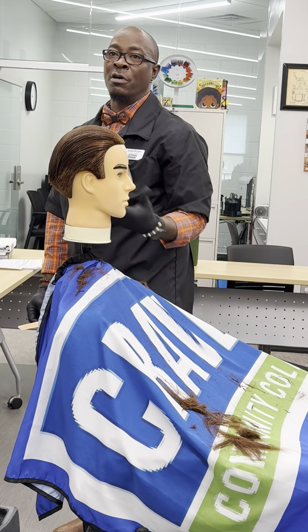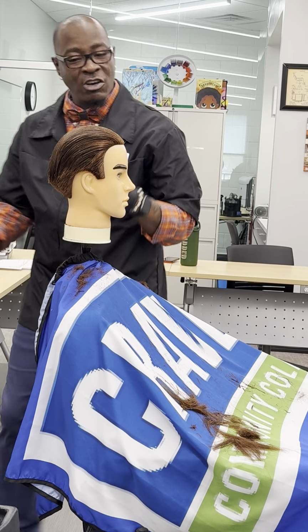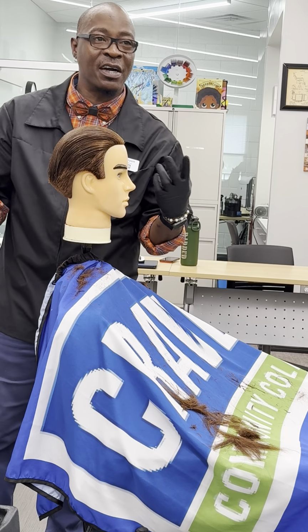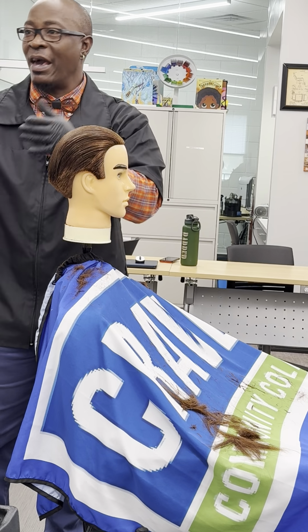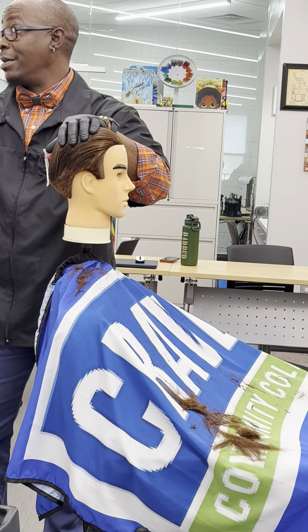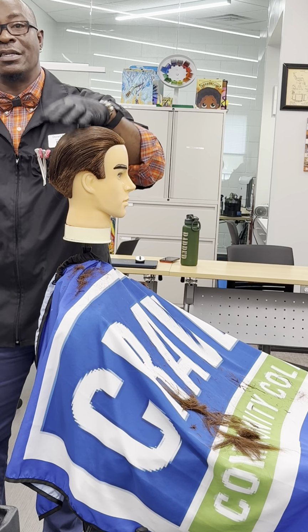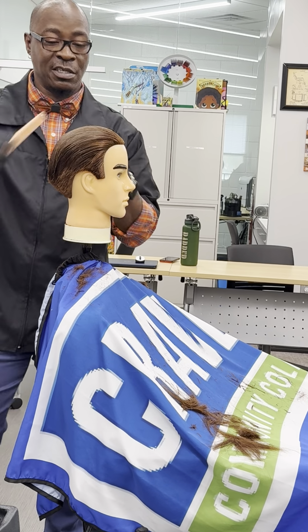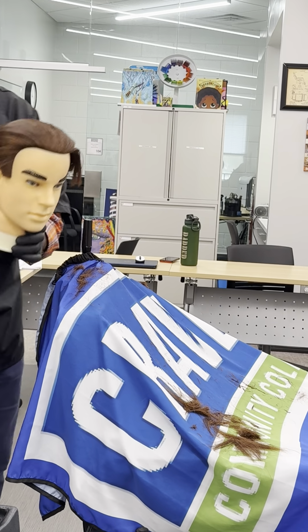Because what am I looking for? Taper. I'm not trying to make a perfect cut. They're not looking for a perfect cut, or a cut for the man to just get up and go to a business meeting. They're looking for the technique, your techniques and seeing how you perform within those techniques. All right, let's see what we're looking like.